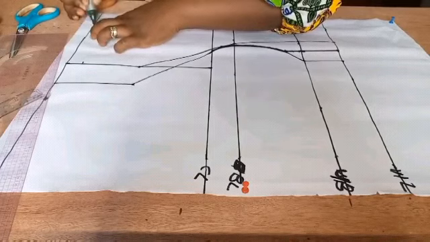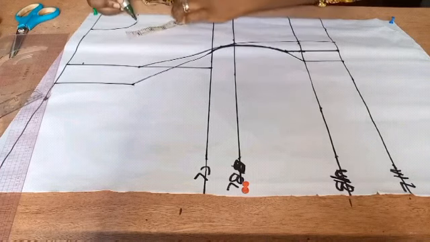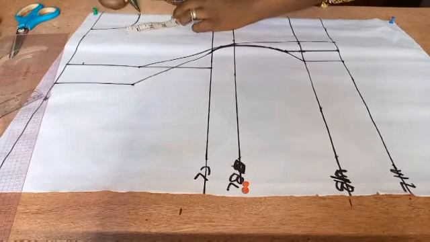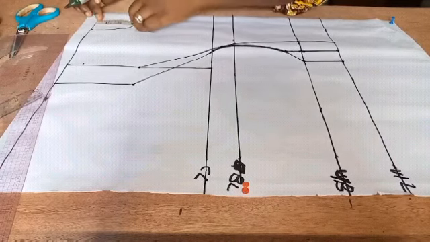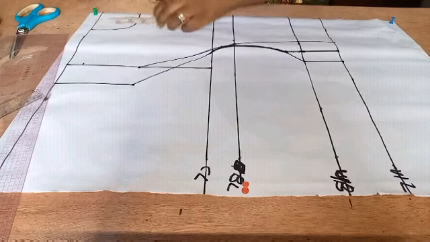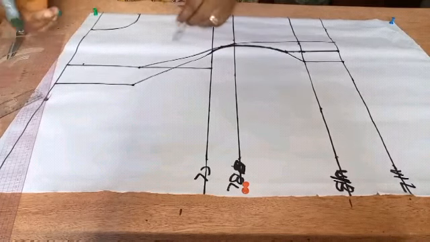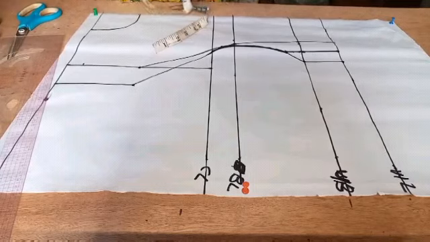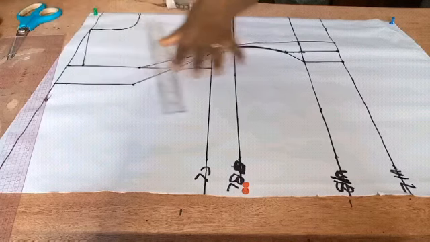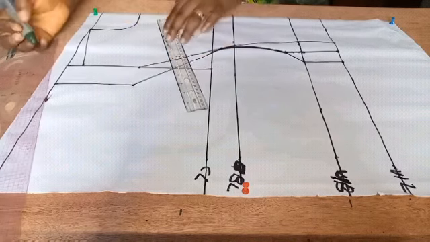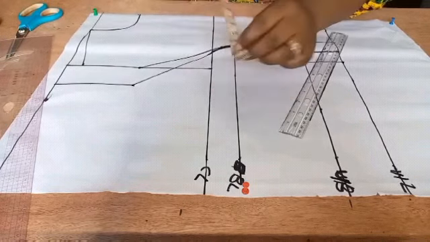We make it a curve shape. You can use your French curve, or I'm using my own hand. So now I'm using 3 inches and 2 for my depth. You make this one, come here, you slope, so our shoulder slope. This is it. From our shoulder slope, now we take our inseam measurement.